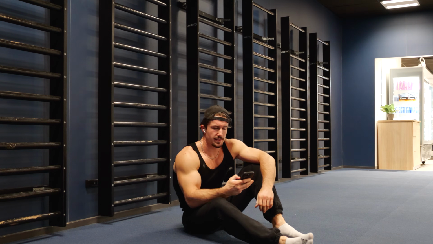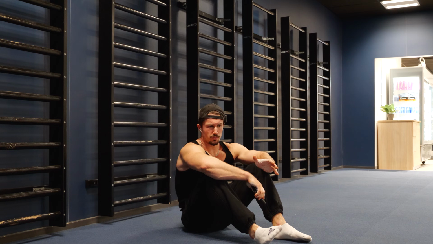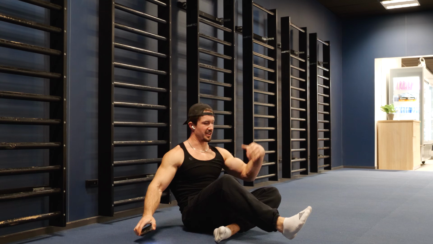And to wrap it up, I am gonna end it with some dragon flags. This is definitely an exercise I did back in the days a lot for just the core connection of the front lever. And then when I did learn the front lever, I sort of stopped doing it for some time. But to be honest, I did try it a few sessions back and it's still really heavy. And it's one of those exercises that you just really can't do too much of. You can always add ankle weights, just get even stronger.